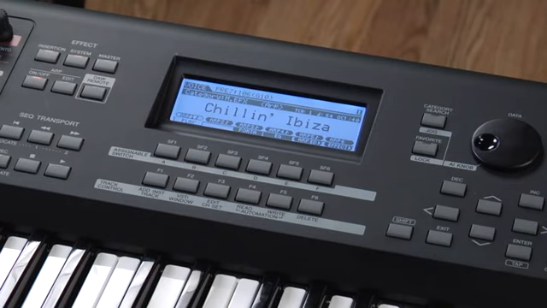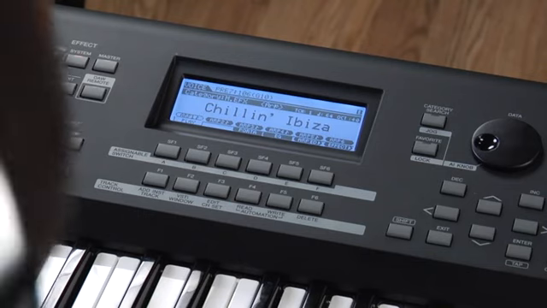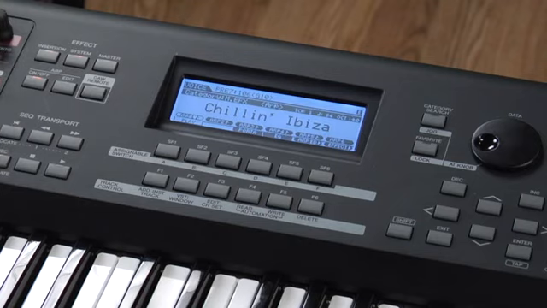Now, in the next section we're going to show you is performance mode, and you'll see how arpeggios can be used to create very, very unique kinds of music.